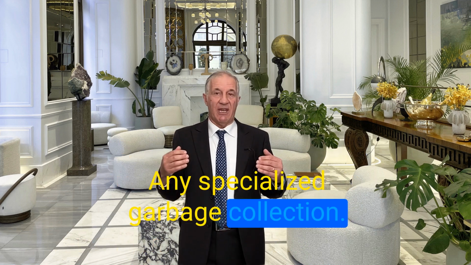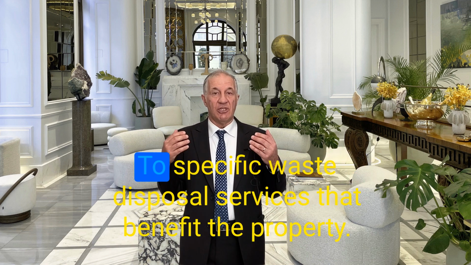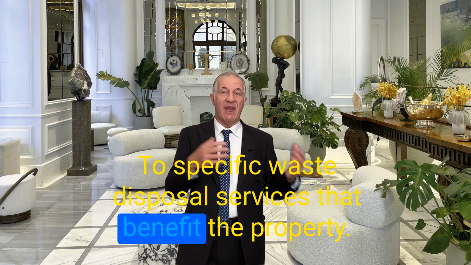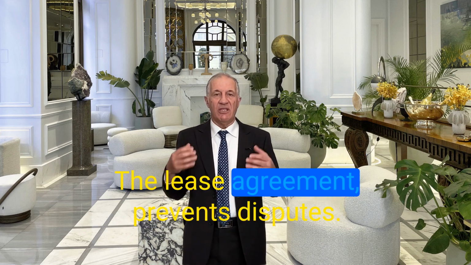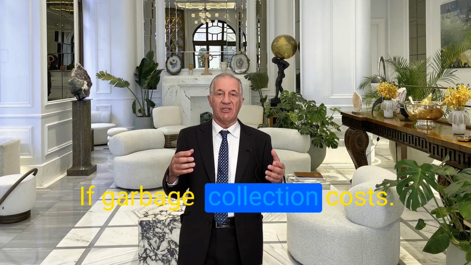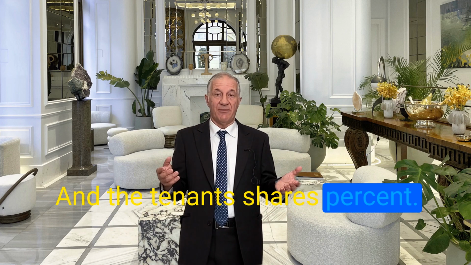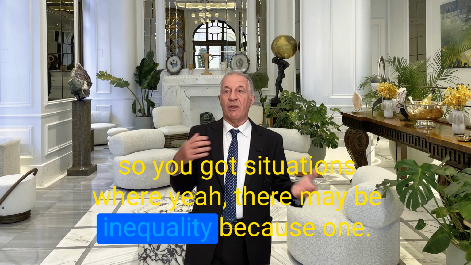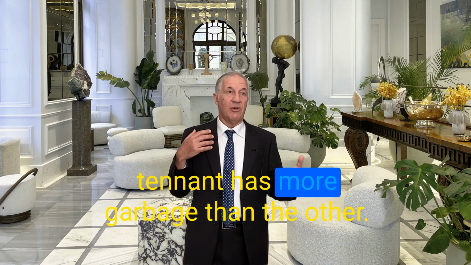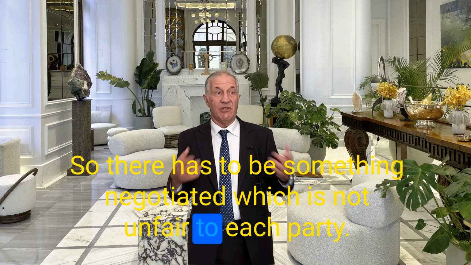Any specialised garbage collection fees should be expressly detailed within a lease agreement. These charges relate to specific waste disposal services that benefit the property. By clarifying the tenant's responsibility, the lease agreement prevents disputes. If garbage collection costs $500 annually and the tenant shares 50%, the contribution assessed is $250. So you've got situations where there may be inequality because one tenant has more garbage than the other. So there has to be something negotiated, which is not unfair to each party.